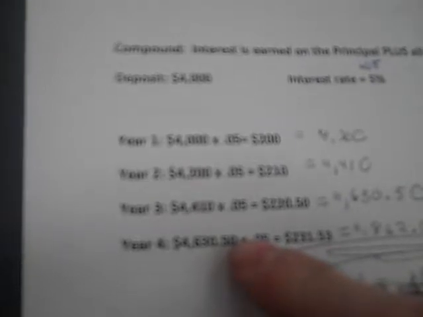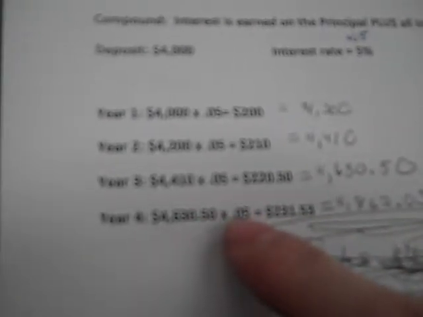Now the next year I get to take the 4,200 and multiply it by 0.05. And this time I got 210. So I add 210 to 4,200. I get 4,410. So then I take the 4,410 times 0.05, I get 220.50. Then I add these two, and I'm at $4,630.50. Then I take $4,630.50 times 0.05 there and add those two.